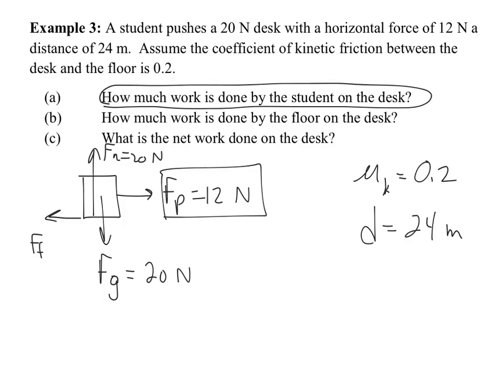Floor and desk. Yeah, why? Do you know why? Keep going. Because of the friction, because it's pushing back. Okay, it has to do with the friction, but more specifically, why is Fn going to be important later in the problem? Because between the floor and the desk, Fn and Fg are acting on it. It's a simpler answer. You guys are overthinking it. It's simpler than that.